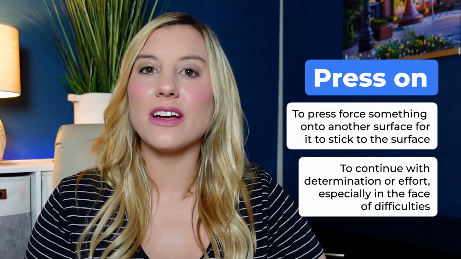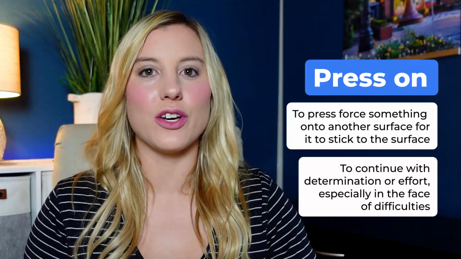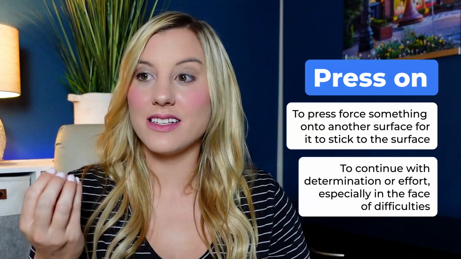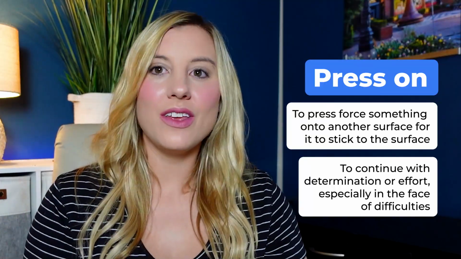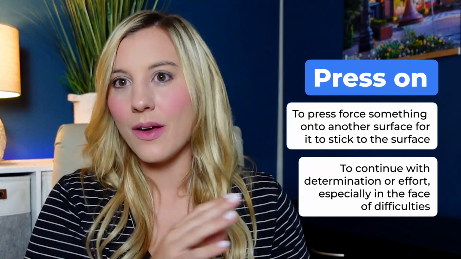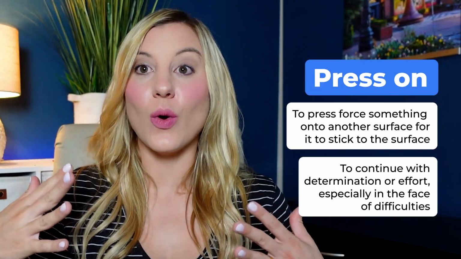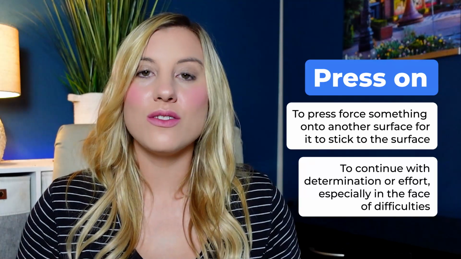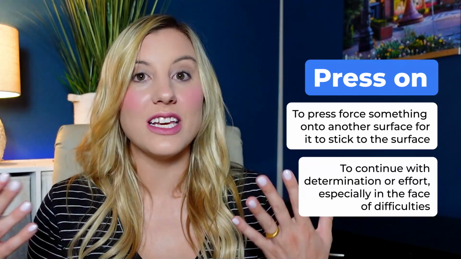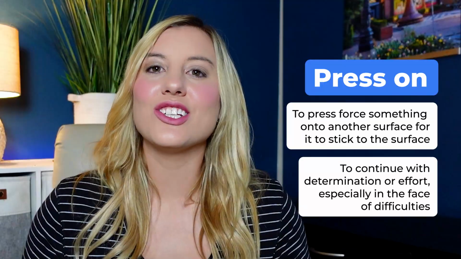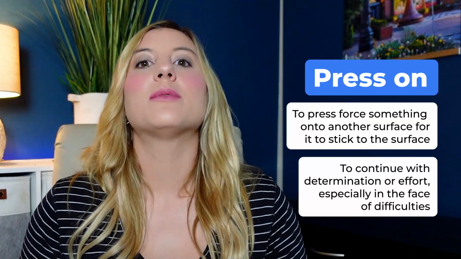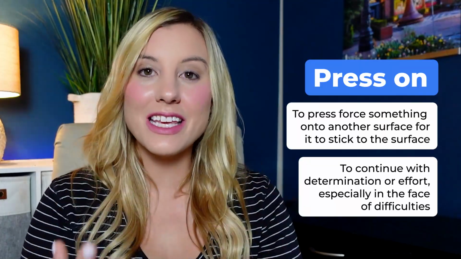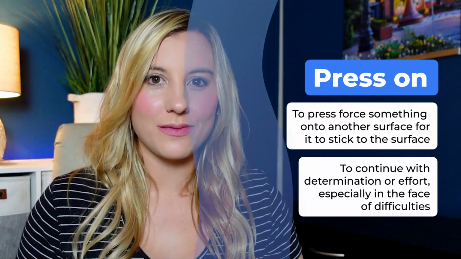Press on. There are two very useful definitions to this phrasal verb. First, we can press something on. So if something has stick to it, like tape, you can say, I'm going to press on that tape. Or I'm going to press on your name tag, the name tag that sticks to your shirt. You can also use this phrase to mean don't give up. So even though English is difficult to learn and sometimes you feel like you're not getting better, it's important to press on. That means keep going even if it's challenging.